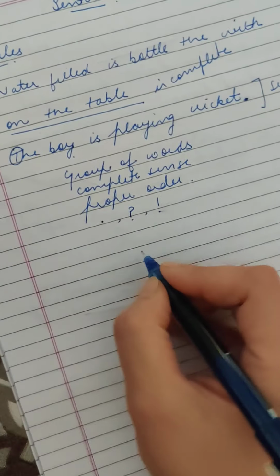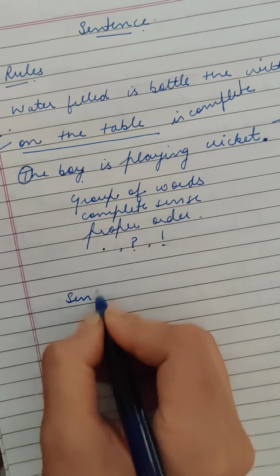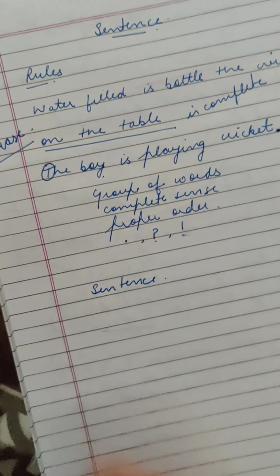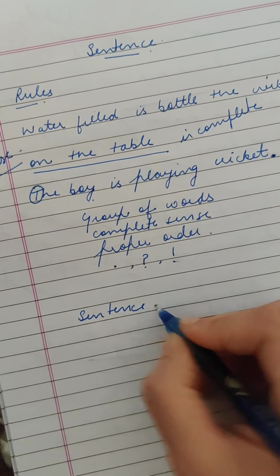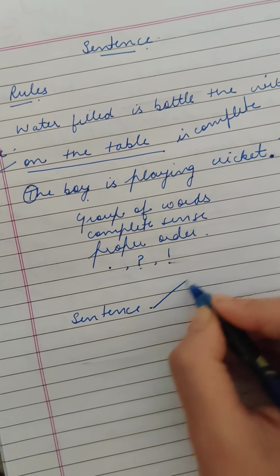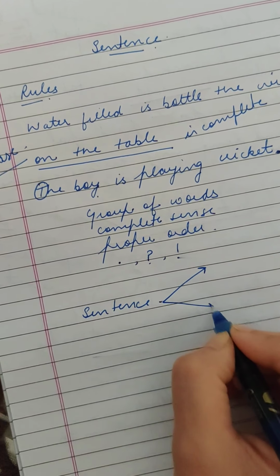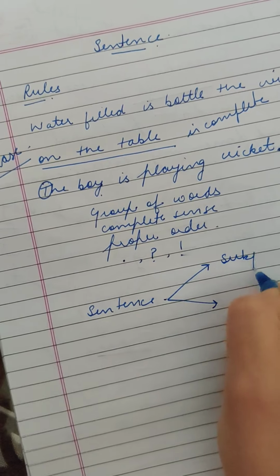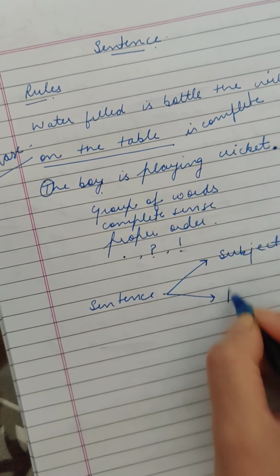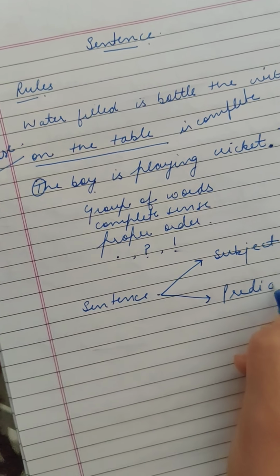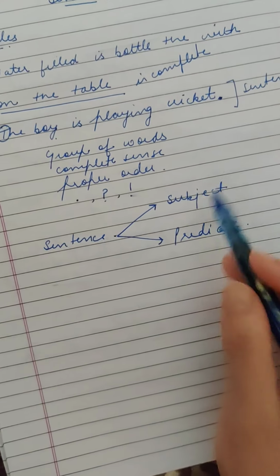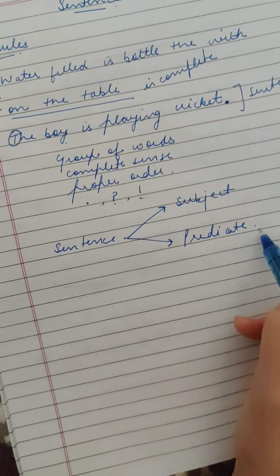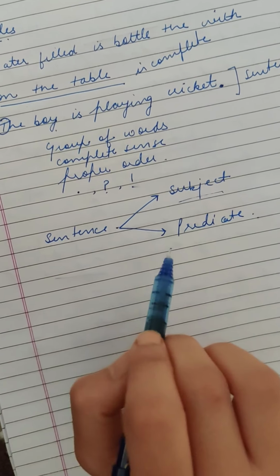Now, let us see what the parts of a sentence are. A sentence has two parts. It has a subject and a predicate. Now what is a subject?